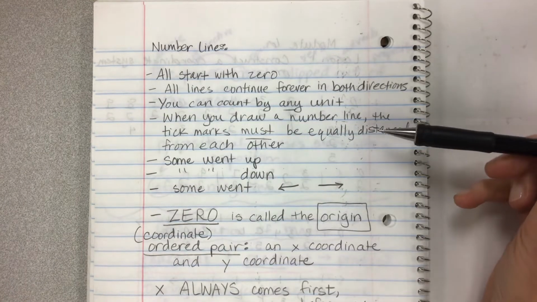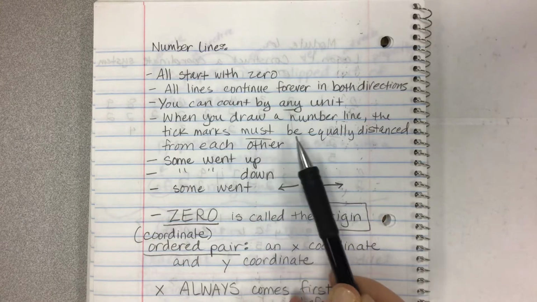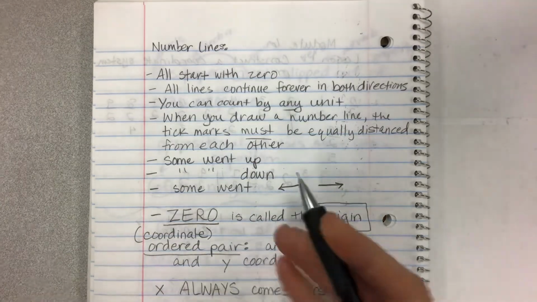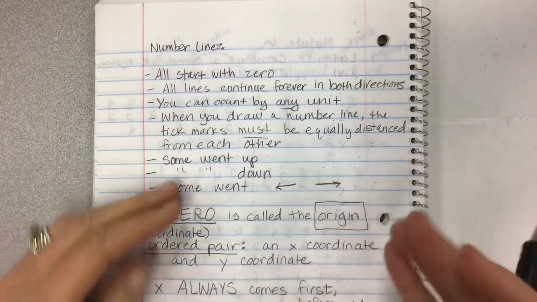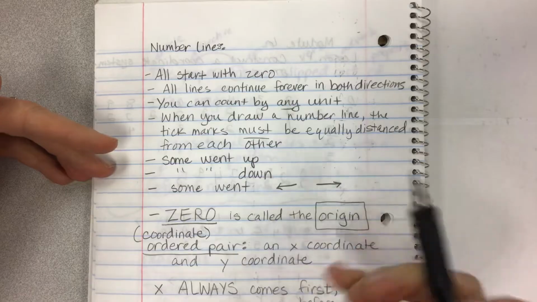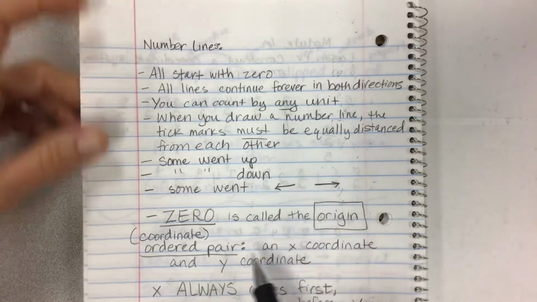When you draw the number line, the tick marks must be equally distanced. Okay, that's really important. You can't just have the little tick marks like one here, one here, one here, one here, and then one here. Like that doesn't work. They have to be equally distanced. Some lines go up, some go down, some go left, right.